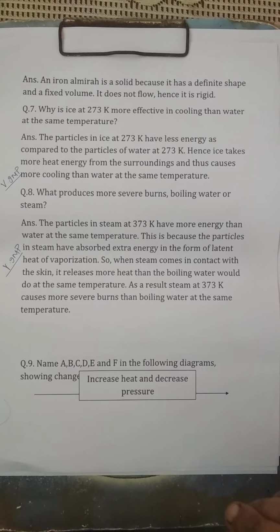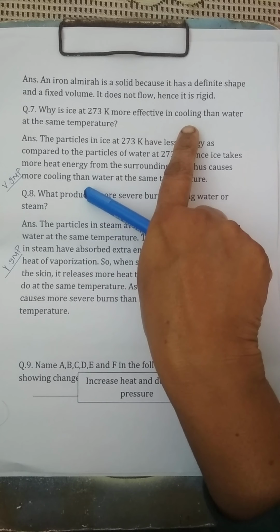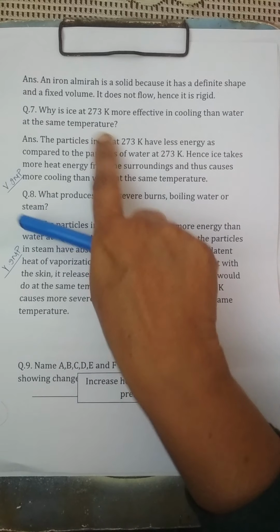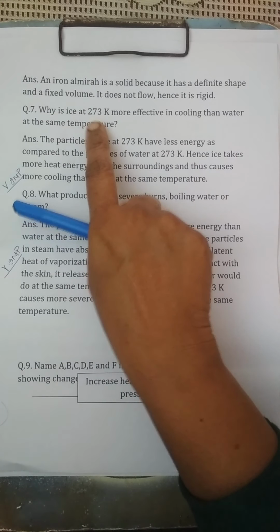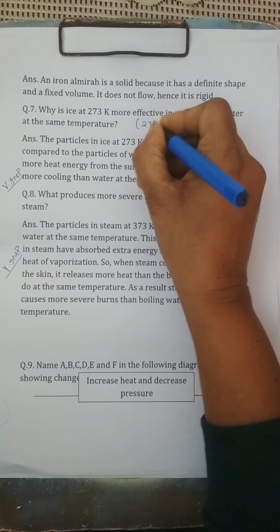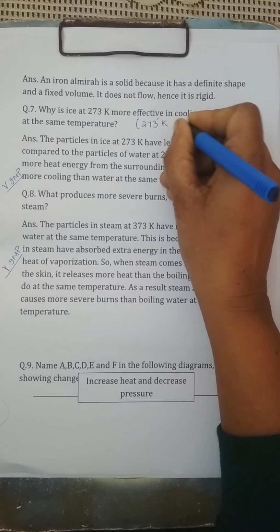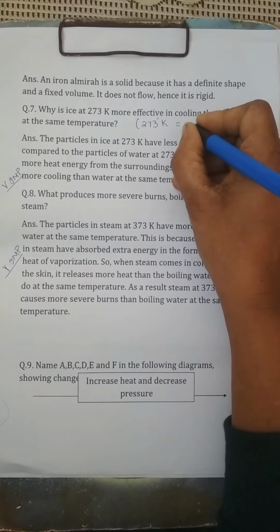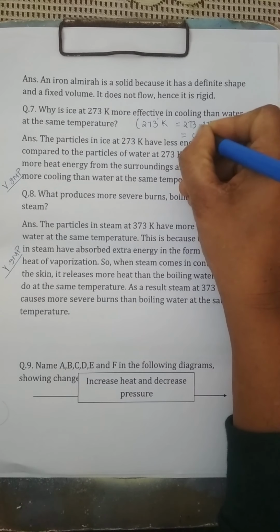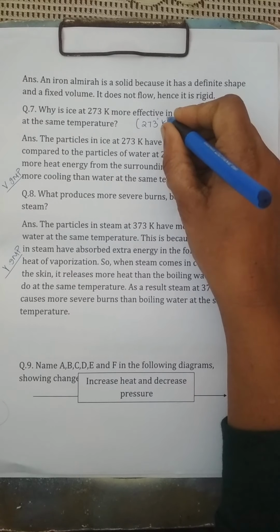Okay. Now, why is ice at 273 Kelvin more effective in cooling than water at the same temperature? Now, don't forget 273 Kelvin. Let's write here. 273 Kelvin. If I convert to Celsius, it is 273 minus 273, which we get 0. So I have converted now. You saw this?